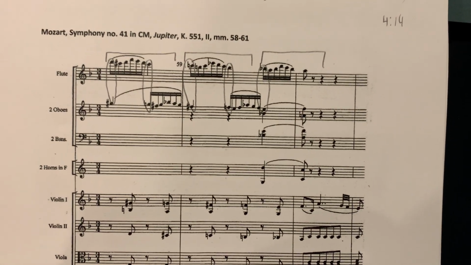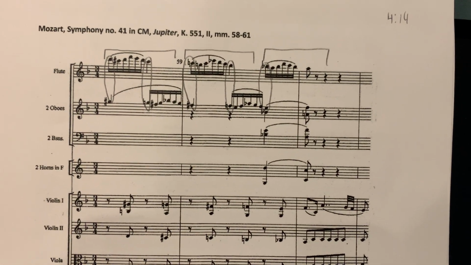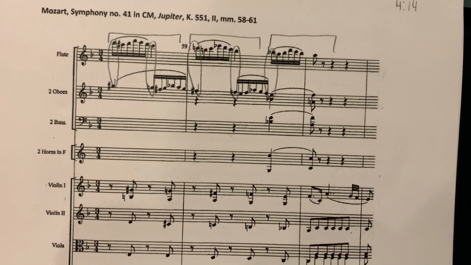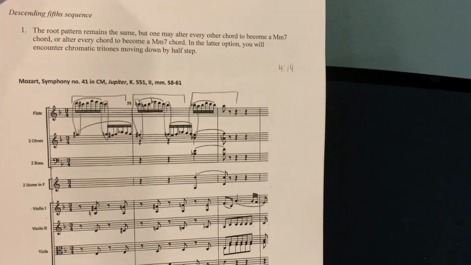Keep in mind though, like I mentioned, if you're going to use some secondary dominants in this sequence, they don't have to all be major-minor seventh chords. All right, so there's an example of the descending fifths.